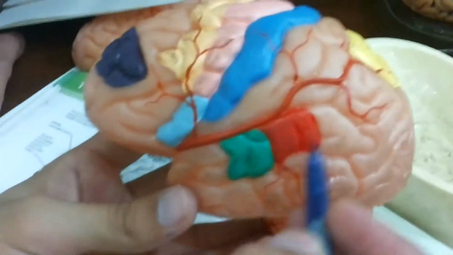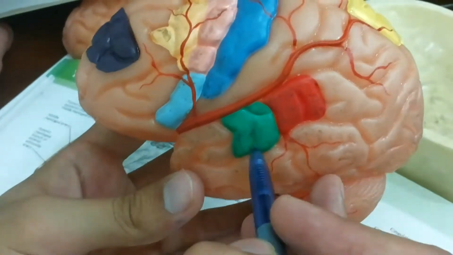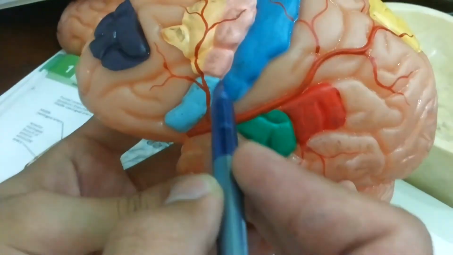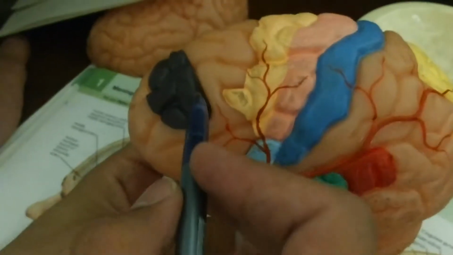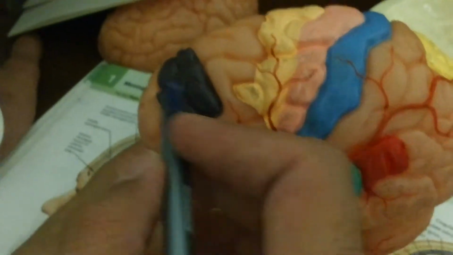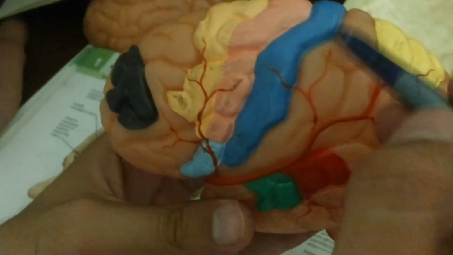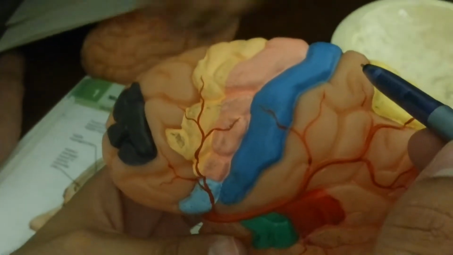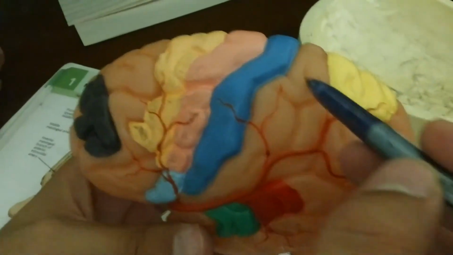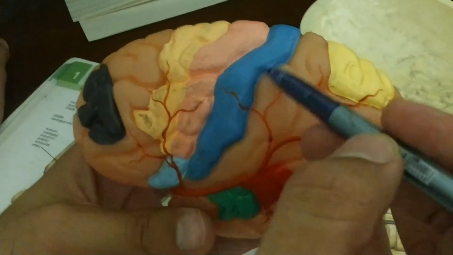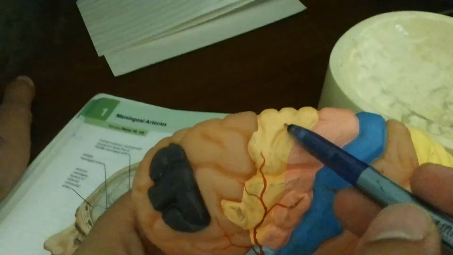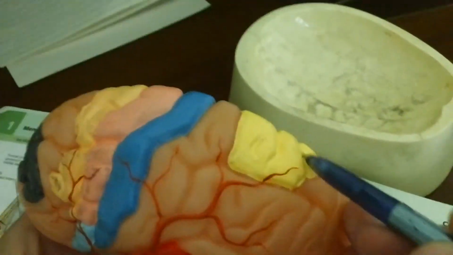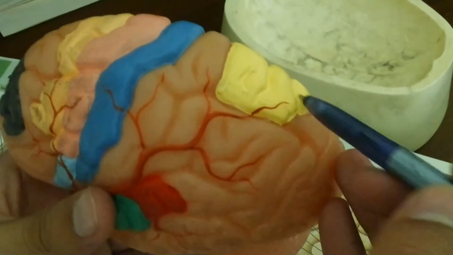The Wernicke's area, the auditory cortex, the Broca's area. Broca's area is in the frontal lobe. Okay, so this is the central sulcus. We have the post-central gyrus, the pre-central gyrus, the premotor area, and the supplementary motor area. This is the paracentral lobule and the paracentral sulcus.